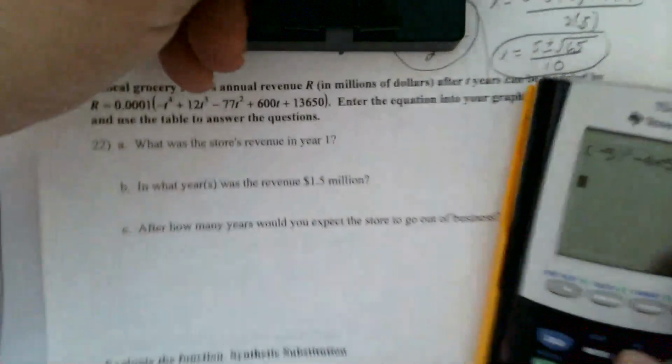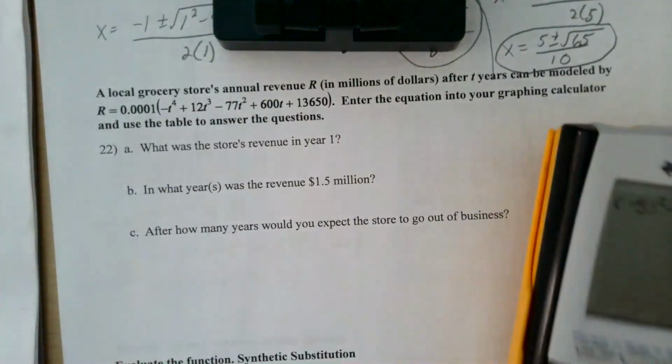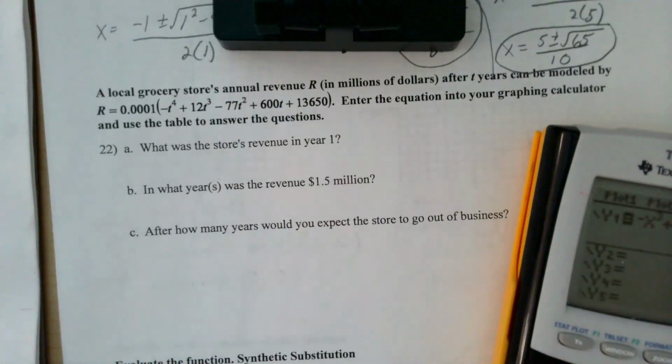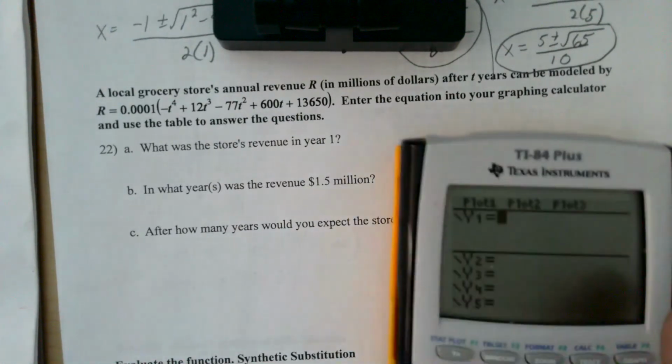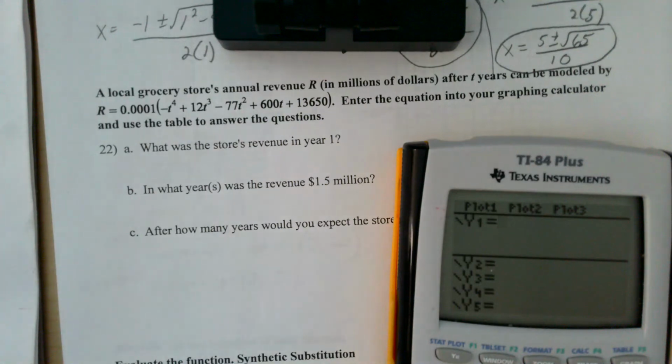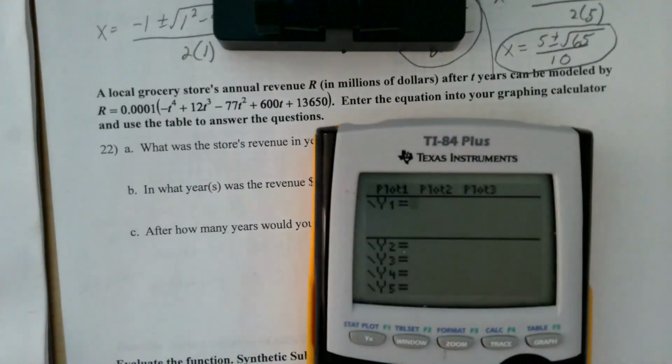Okay, last problem. Actually, second to last. We are told to type a rule into our calculator. So we're going to hopefully make sense of this problem. We're told that we're dealing with revenue: a grocery store's annual revenue after t years. So the t is our x basically, and our outcome, the y, when we're looking at our table, we're going to know that the y values stand for millions of dollars. Okay, so let's carefully type. That's the hardest part of this problem, making sure how many zeros.